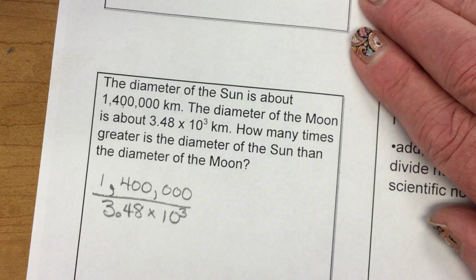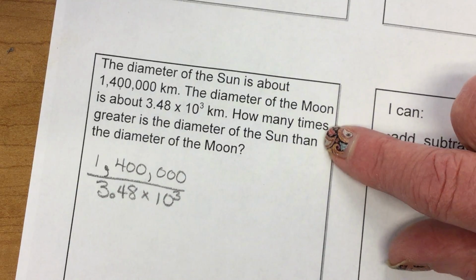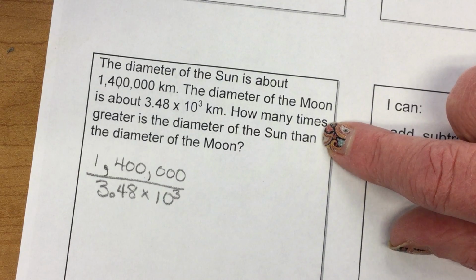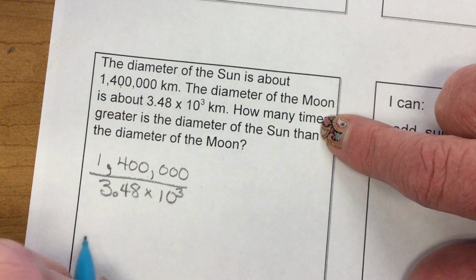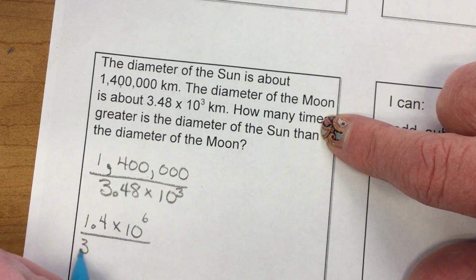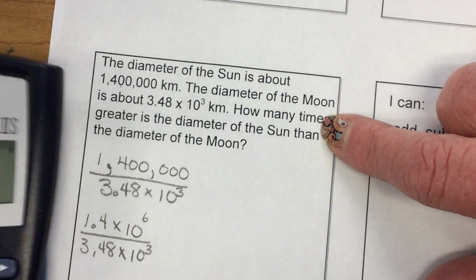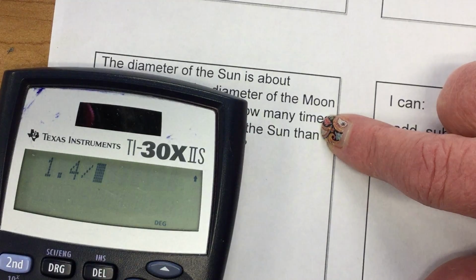So now here's the tricky part. Do we make it scientific notation or do we make them standard numerals? Well, we want to know how many times greater it is. And so we can do it both ways. So if we make this scientific notation, 1 4/10 times 10 to the 6th, 3 48/100 times 10 to the 3rd, we divide 1 4/10 divided by 3 48/100.